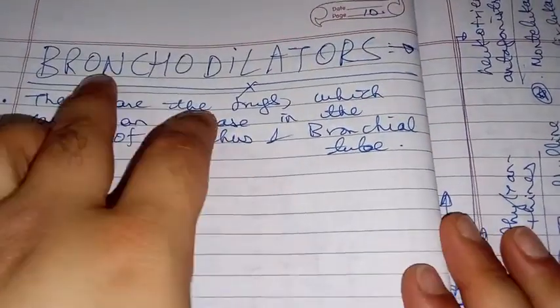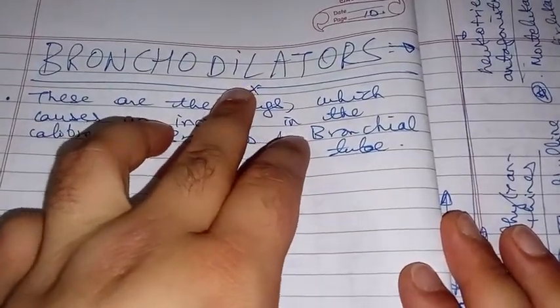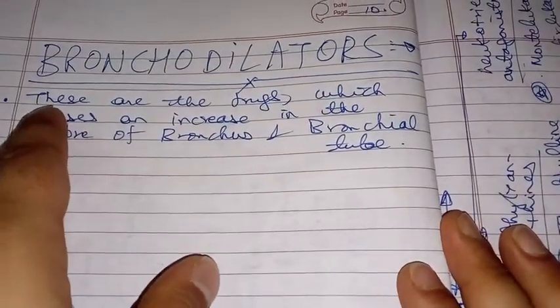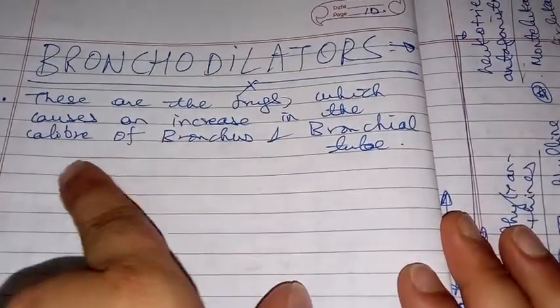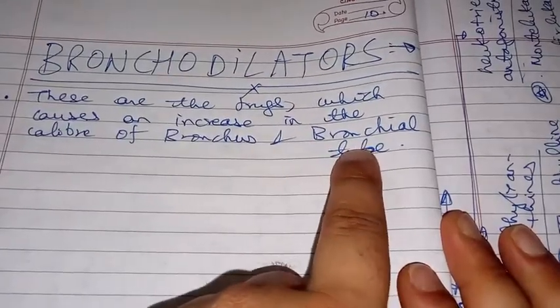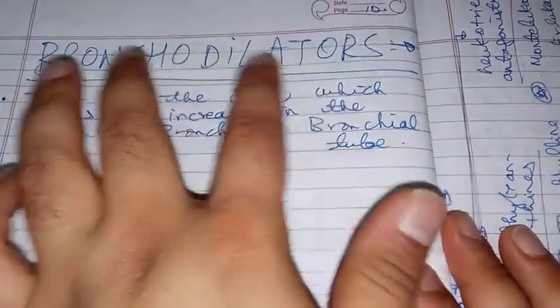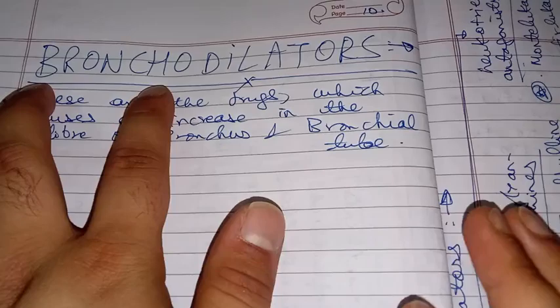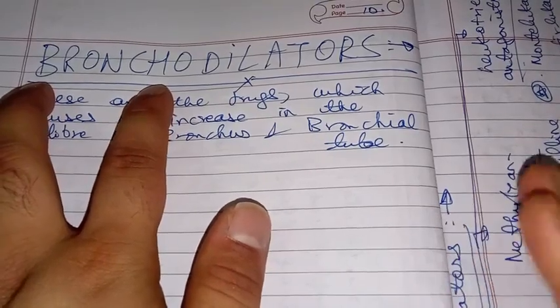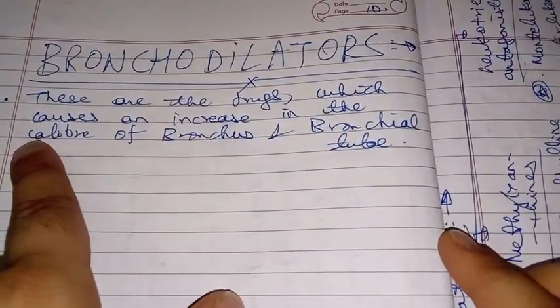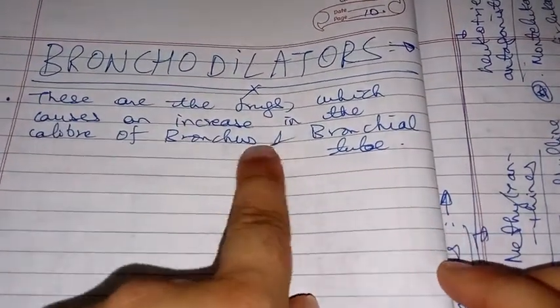Alright, so today we will be discussing bronchodilators, a topic of veterinary respiratory pharmacology. These are drugs which cause an increase in the caliber of bronchus and bronchial tube. Bronchodilator is made up of two words, broncho and dilator. Broncho means bronchus, or in general terms the bronchial tree, the respiratory tree, and dilator means to increase the diameter or caliber. So these are the drugs which cause an increase in the caliber of the bronchus and bronchial tree.